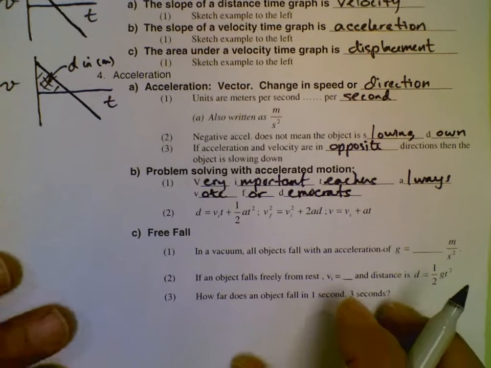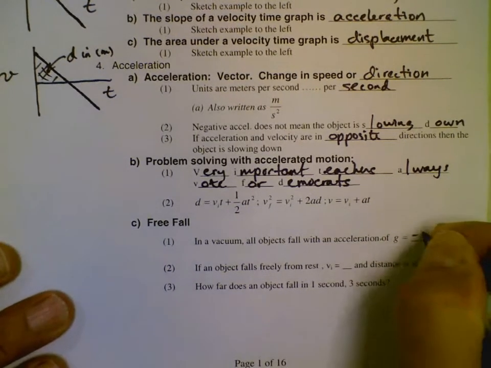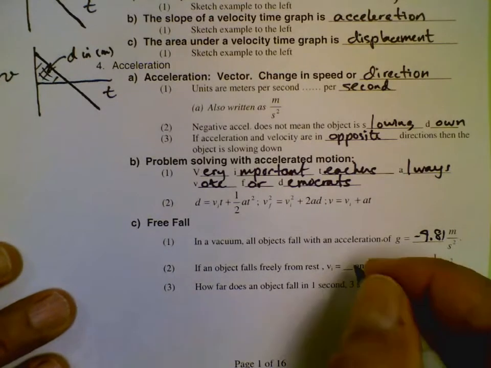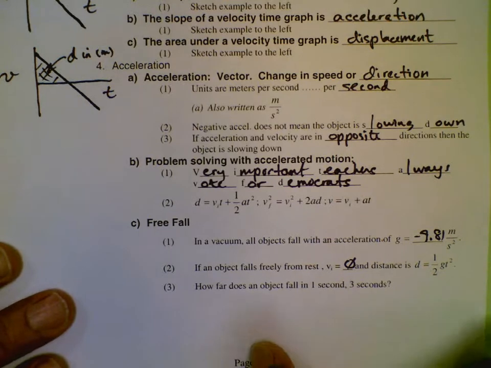And when something's in free fall in a vacuum, all objects fall with the same acceleration, that is negative 9.81 meters per second squared. If it falls freely from rest, then v initial is 0, and your distance is 1/2 g t squared. So I'll leave this up to you as a little exercise that you can show me. How far does an object fall in 1 second and in 3 seconds? But I'll give you a hint. Neither one of those is negative 9.81.